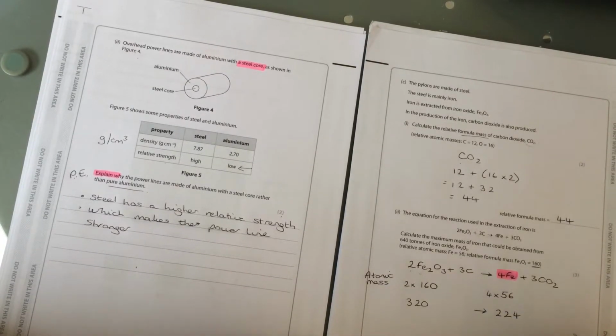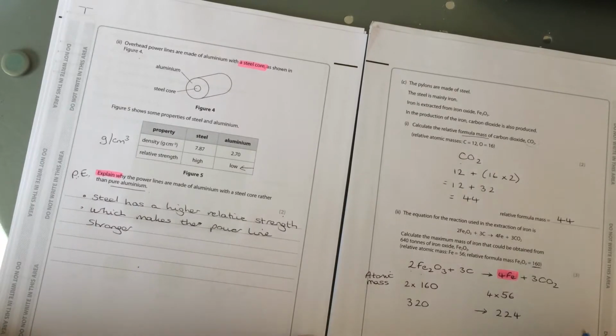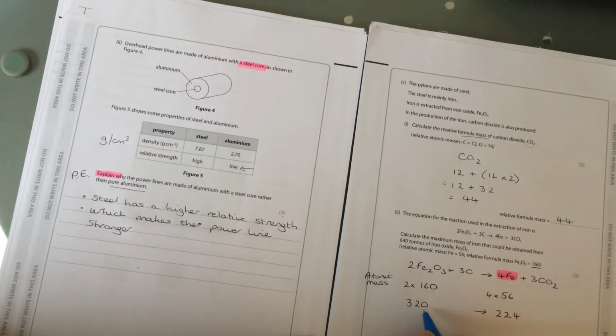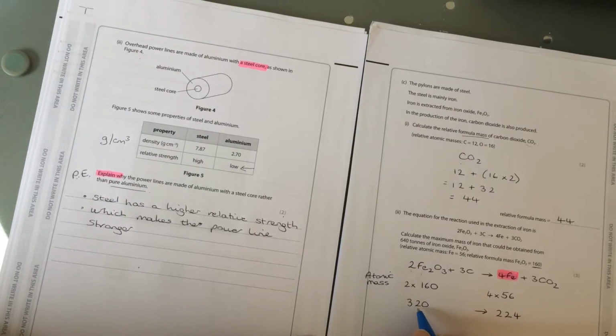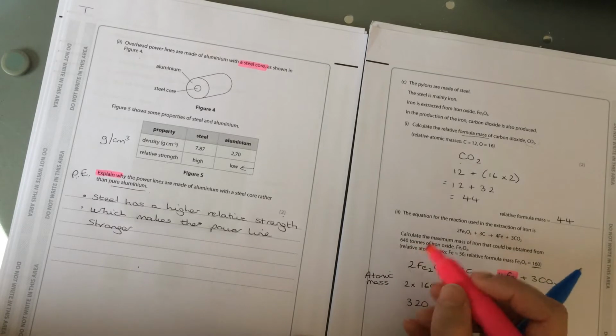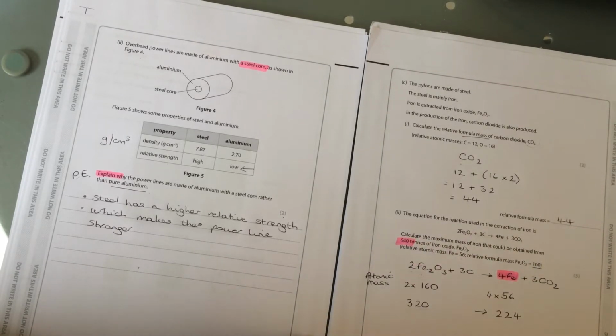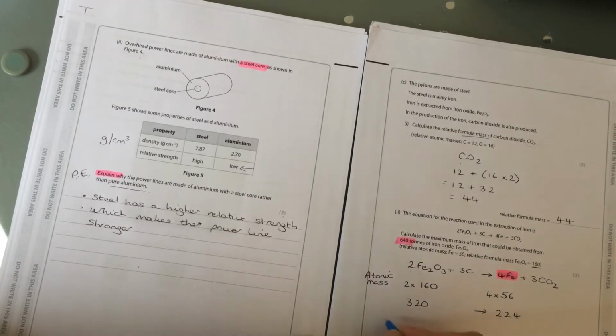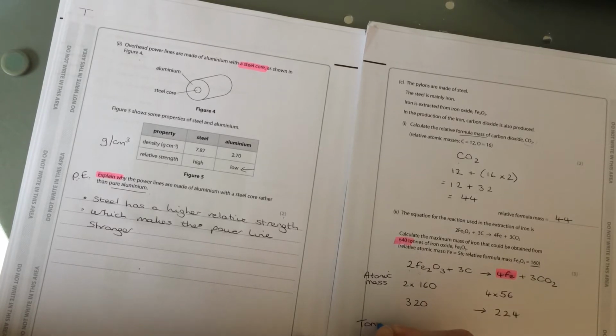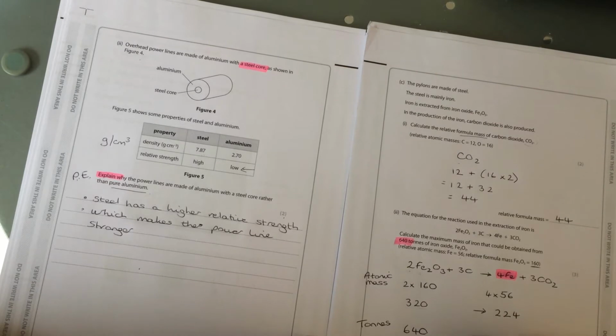Remember, you can use your calculator to do this. So that tells me the atomic mass, so that I've got 320 amounts of iron oxide will give me 224 amounts of iron. Now if I go back to the question, they've made this nice and easy because they've said, okay, we're starting with 640 tonnes. So now if I look at my number of tonnes, 640 tonnes, how much am I going to make?